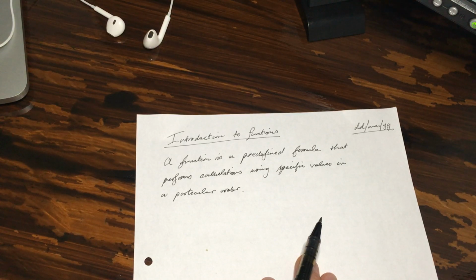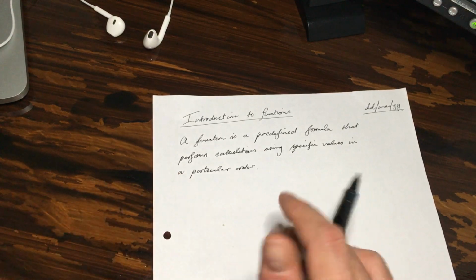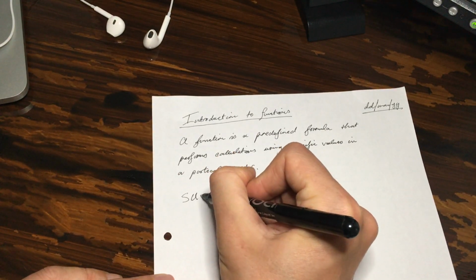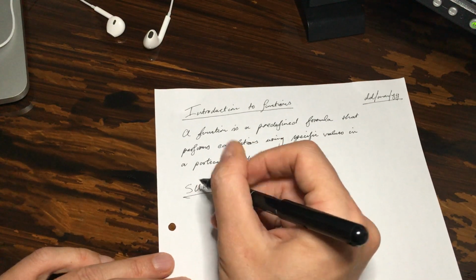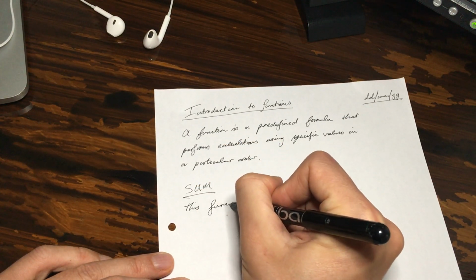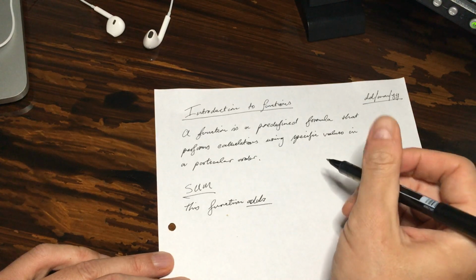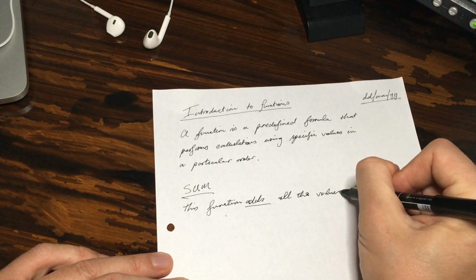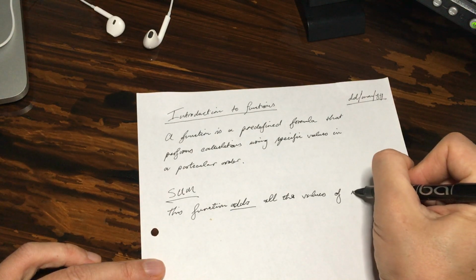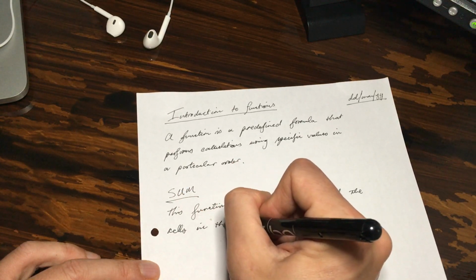So this will be the first part of it, what you need to look at. You're going to be learning a whole lot of different functions. The first function I'm going to show you right now is sum. So I'm just going to write sum, underline it. Now what does this function do? This function adds all the values of the cells in the argument.